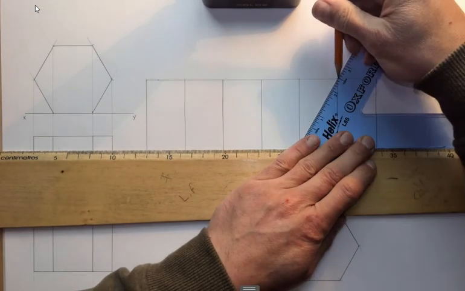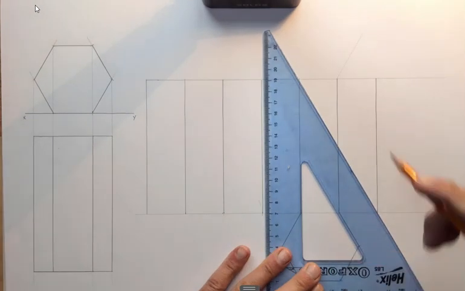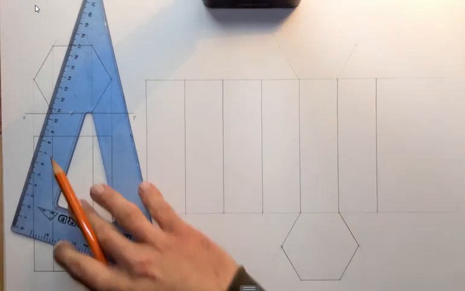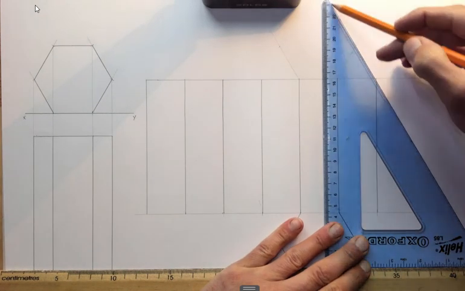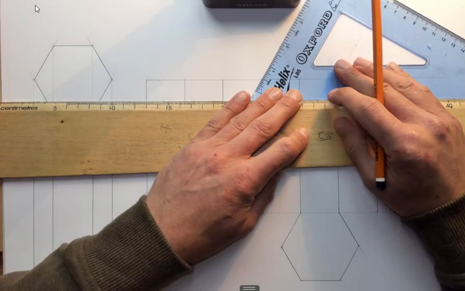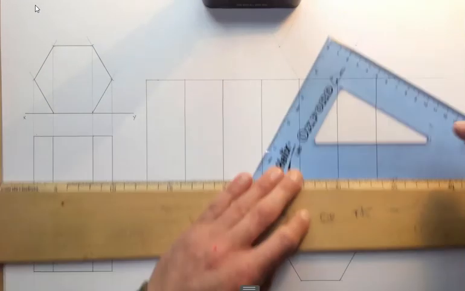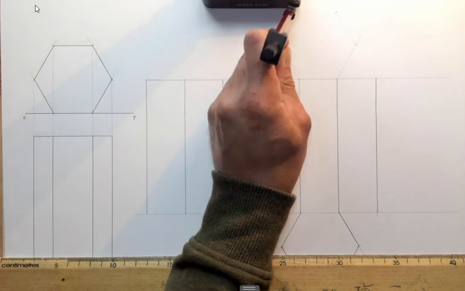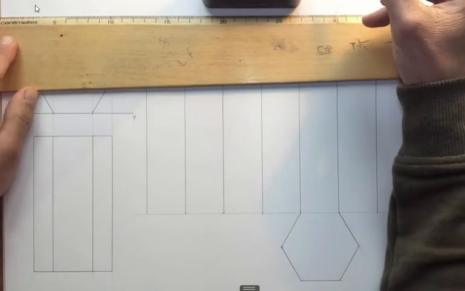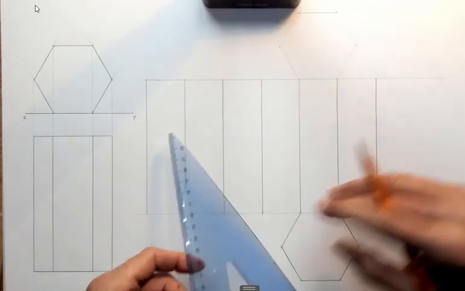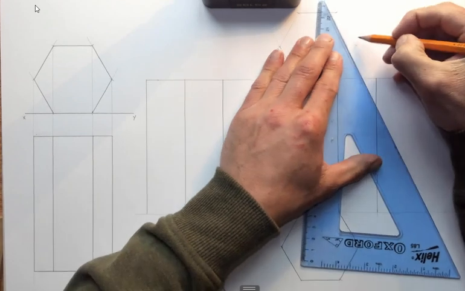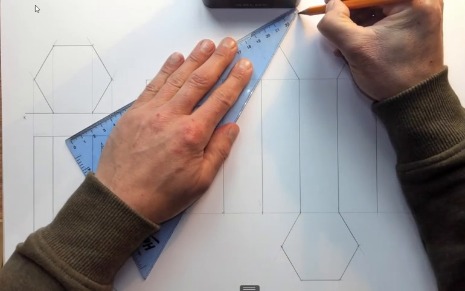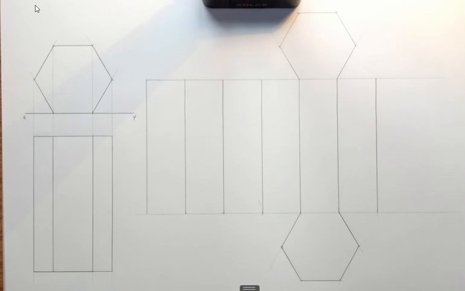Just to make it look right, I'll draw it above where I've drawn the other one. 60-degree angles in both directions, and again my 35 millimeter measurement. Come off 60 degrees and come off at 60 degrees. I'll put my 35 and 35. And again off the T-square, draw on the top. And again I can darken it in freehand because I've already got the construction lines there. That is my development done.